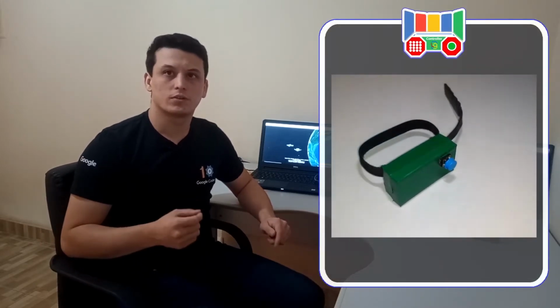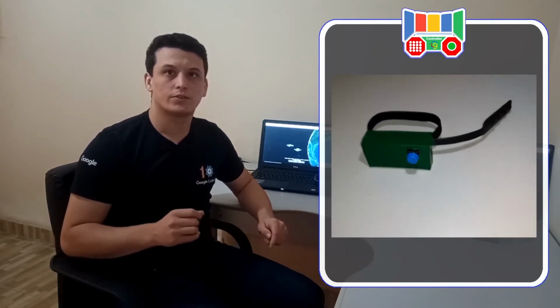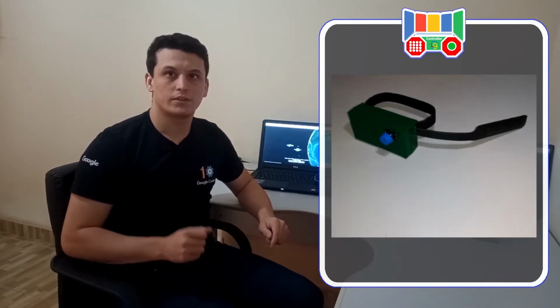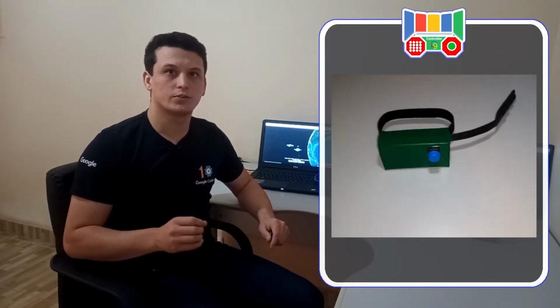The second embedded device developed is a controller glove that allows navigation similar to that of the controller joystick, wherein this navigation is done only with movements of the user's hands. The movements are read by an accelerometer sensor and converted to navigation commands.